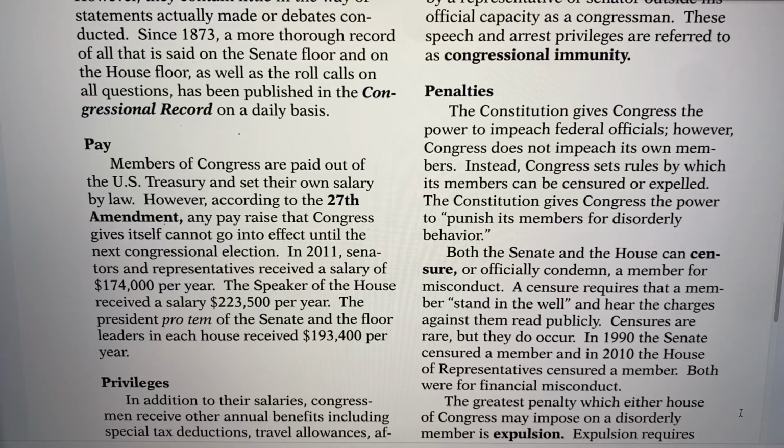So when Congress comes in, it's like, okay, you want a pay raise? They're all coming in, oh good, we're going to raise our own pay. Nope, that pay doesn't go into effect until the next election. So they can't do that. As we see here, in 2011, senators and representatives received a salary of $174,000 per year. Pretty good. The Speaker of the House is $223,500 per year. The President pro tempore of the Senate was 193. So you can see what kind of pay they get.